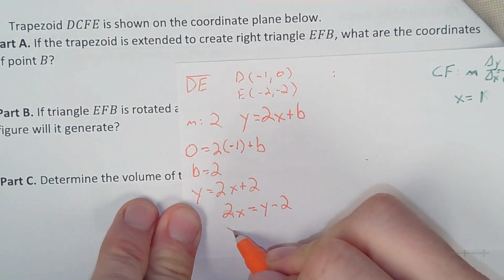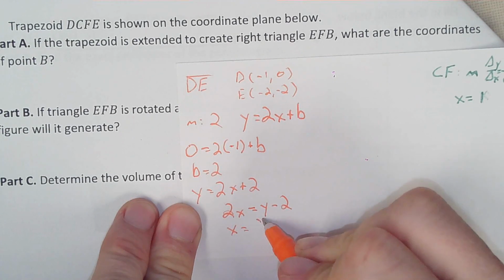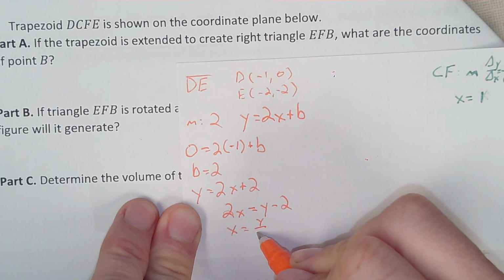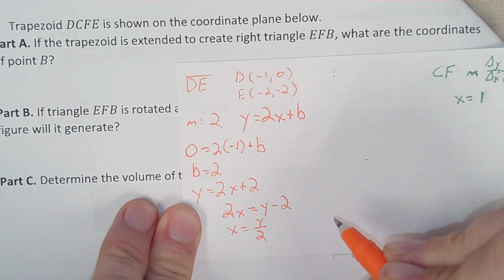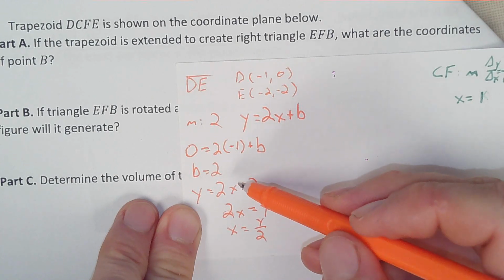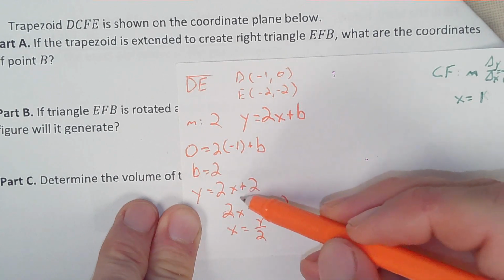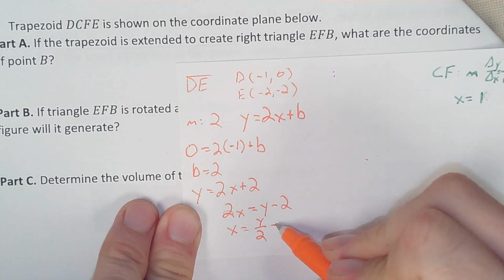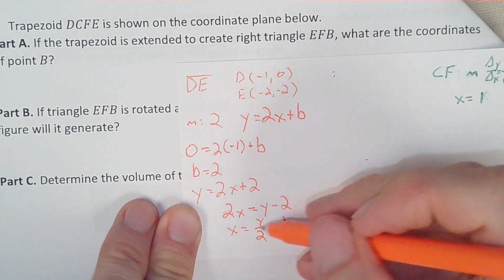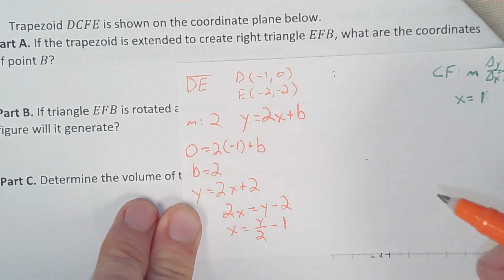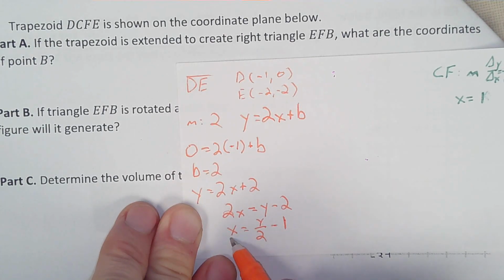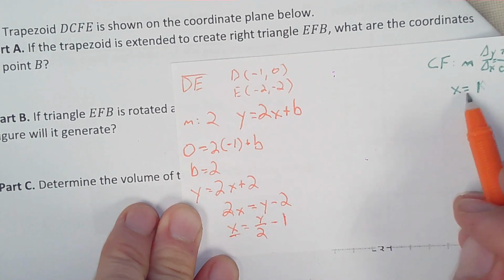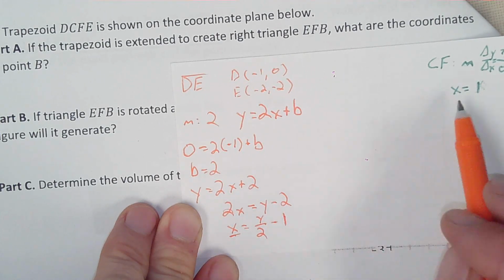All right, so x equals y divided by 2 minus 1. Wait, is that right? Yes, that's right. I gotta divide both terms by 2. All right. So this x will equal that, and x will equal 1 where these two lines intersect.